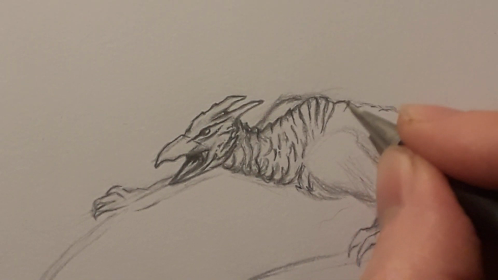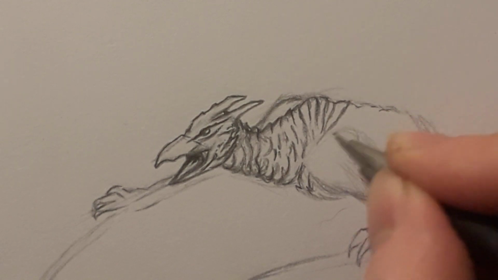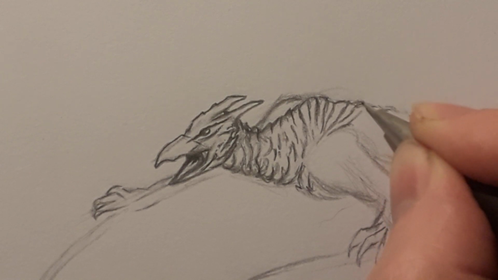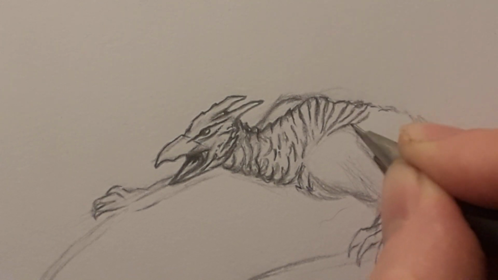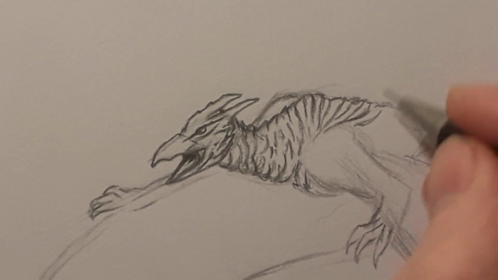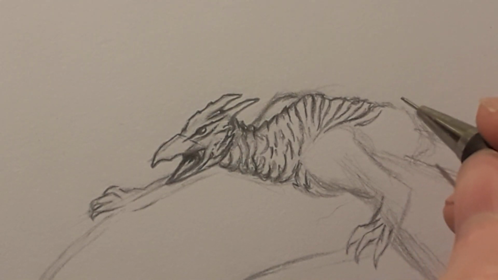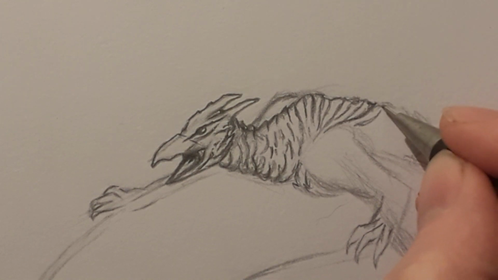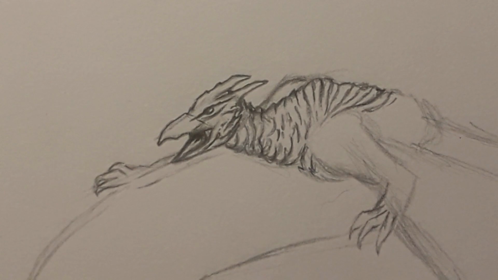So at this point we just draw those lines in like this, because they kind of change direction up here until we get into that bumpy area that we already tried to get in.